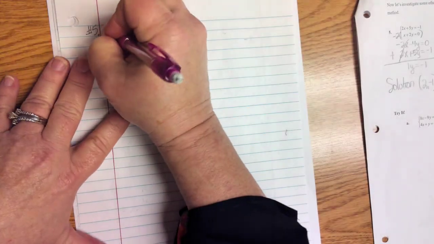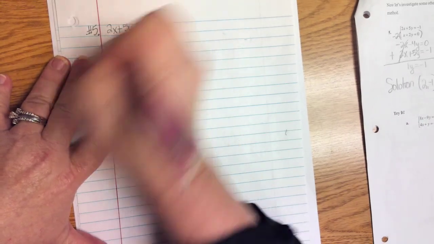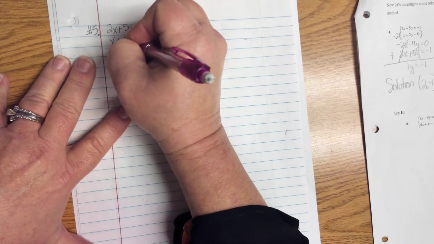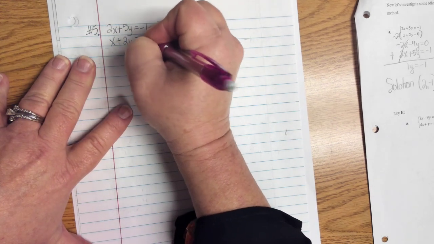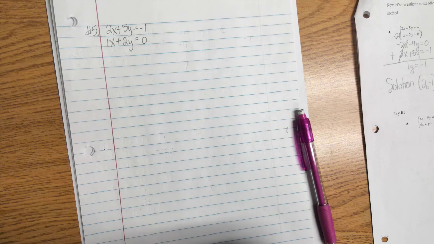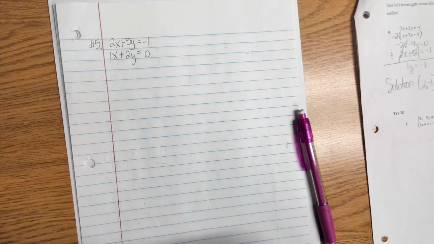We've got 2x plus 5y is equal to negative 1. And we have x plus 2y is equal to 0. So that's a 1x, right? I'm going to stick it in there. All right. What would be the easiest solution to get one of these to be able to eliminate one of the variables?